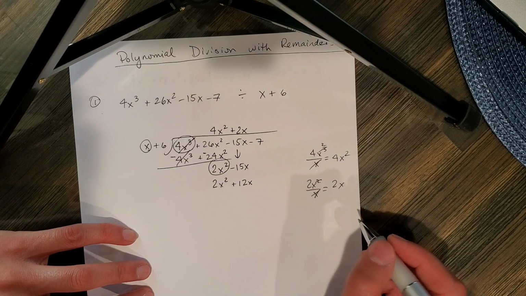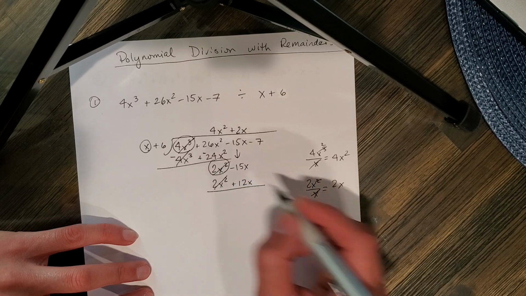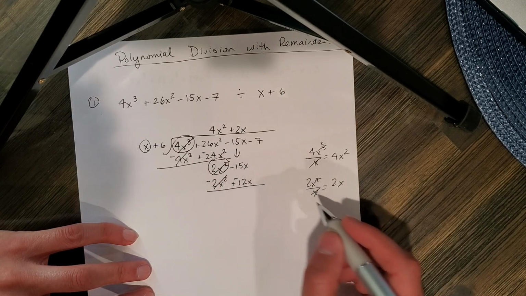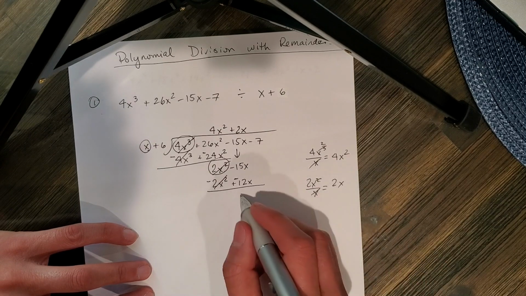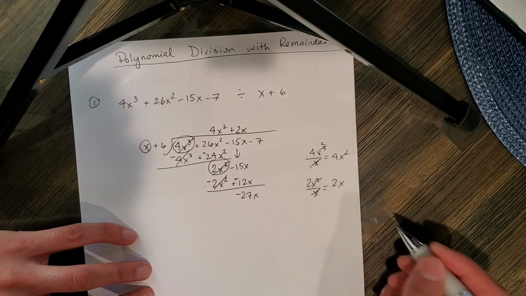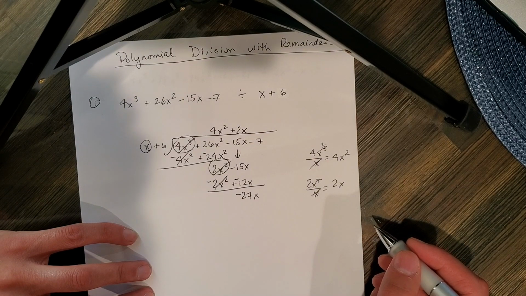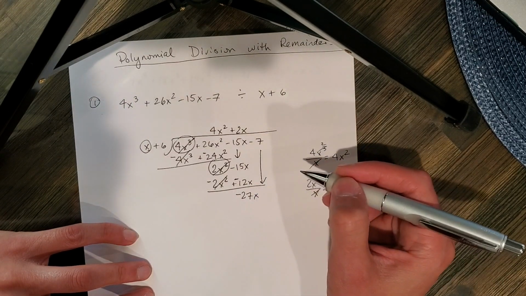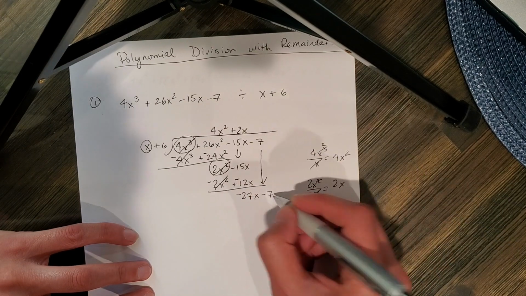Okay, and so this cancels out. Oops, I'm supposed to change the signs first here. And so we have negative 15 and negative 12 makes negative 27x. Okay? And so we bring down the last term there, which is minus 7.